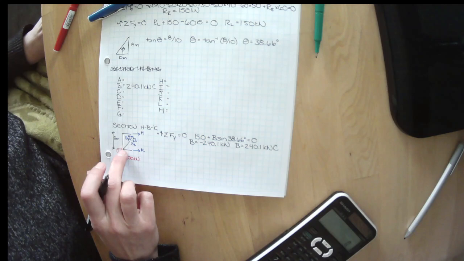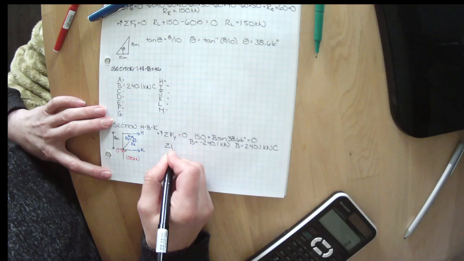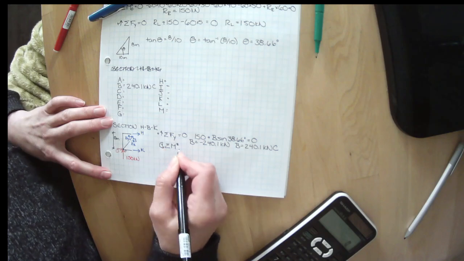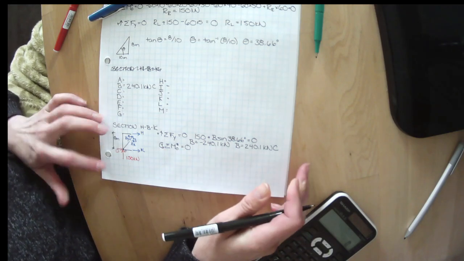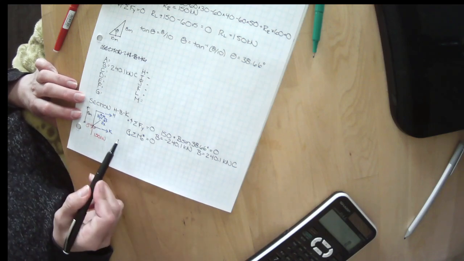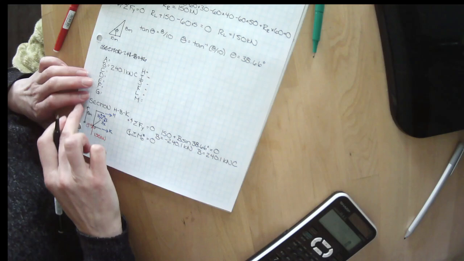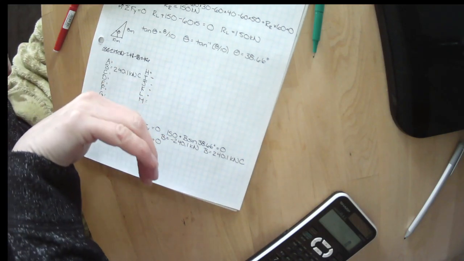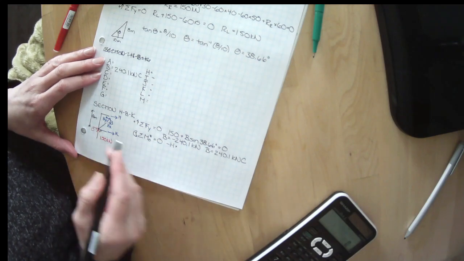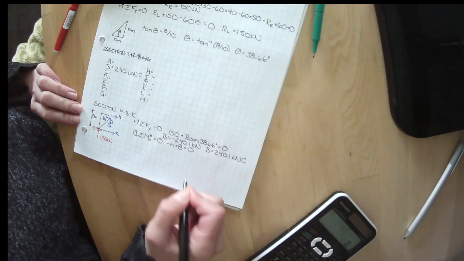Let's pick this point right here. Let's pick point 0. Let's sum our moments about the z-axis, where everything spinning in that direction is 0, about point 0. 150 kilonewtons passes through it, K passes through it, B passes through it. We have H trying to spin it in that direction, which is negative, so minus H times 8 meters, that's the only thing trying to spin it, equals 0.